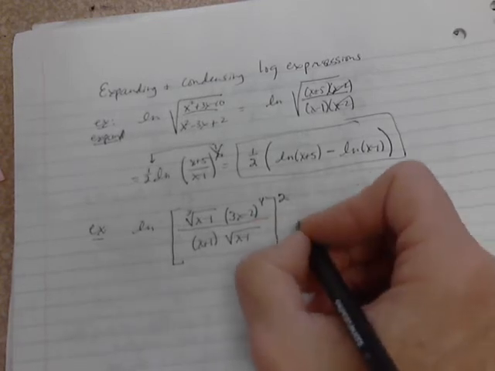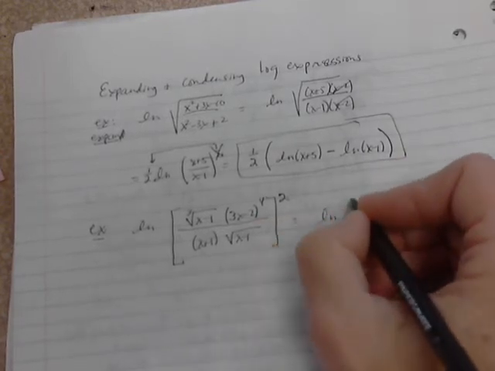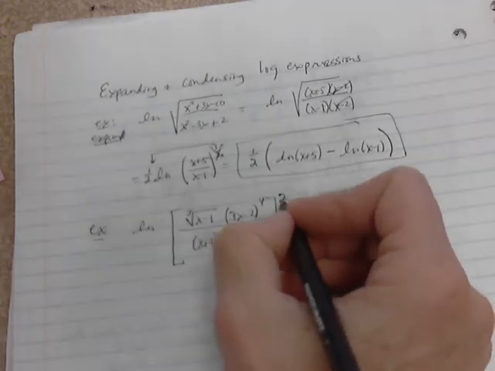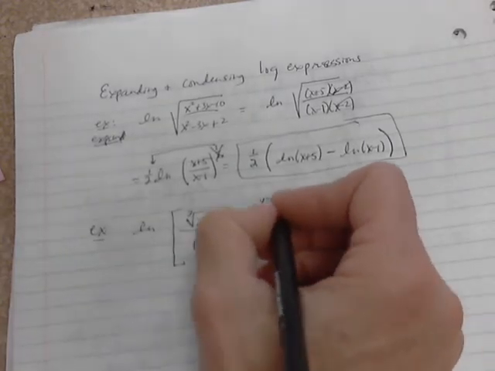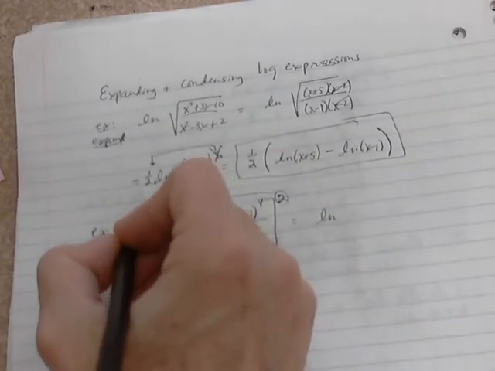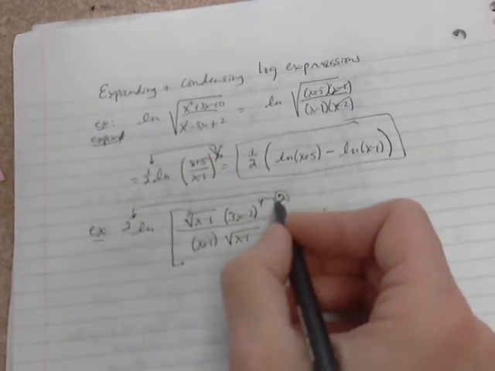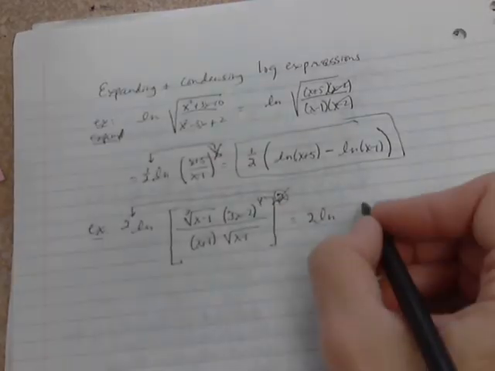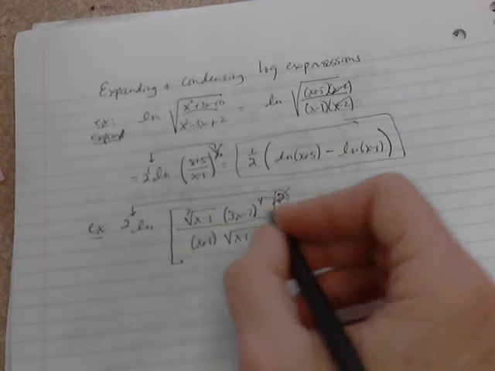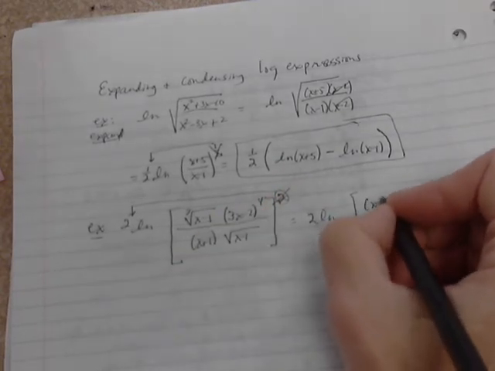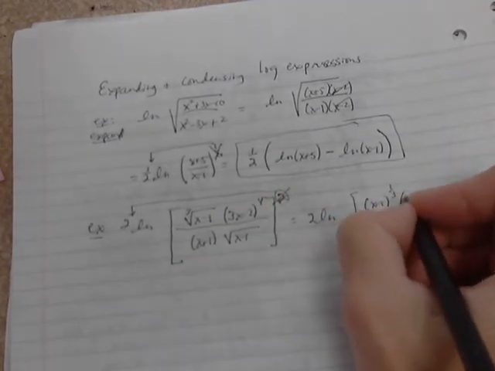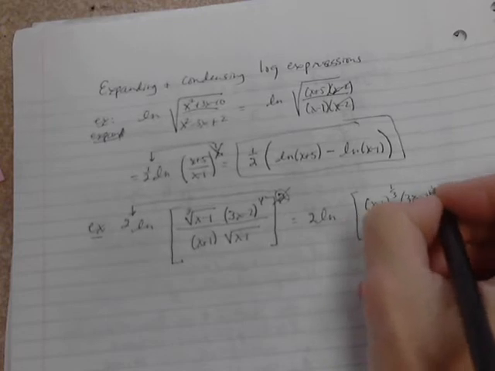So we'll have this become the natural log of, and this 2 can move out front right away. Let's get that 2 all the way down front here. So we'll have 2 times the natural log of, and this x minus 1 is to the 1/3 power, 3x minus 2 to the 4th.